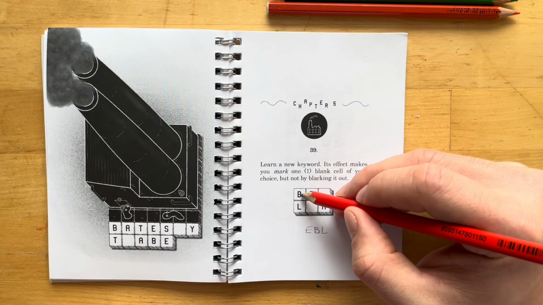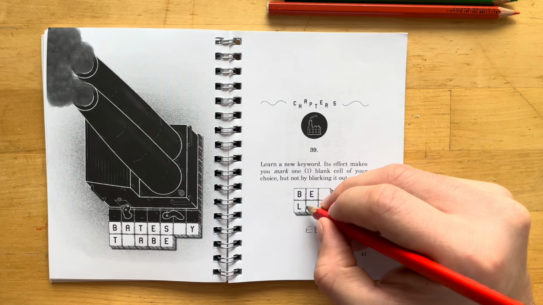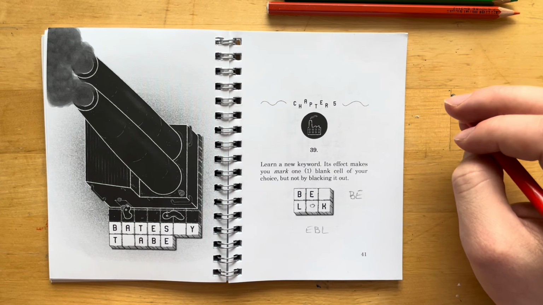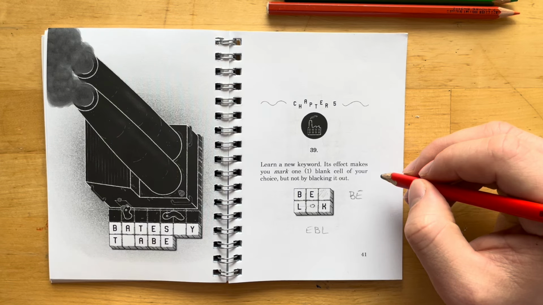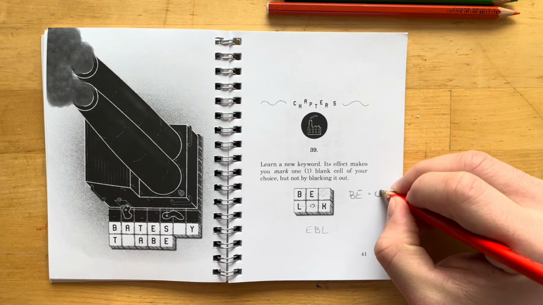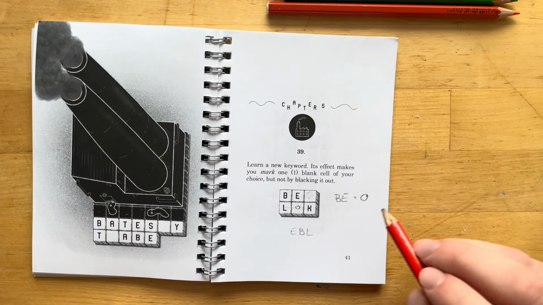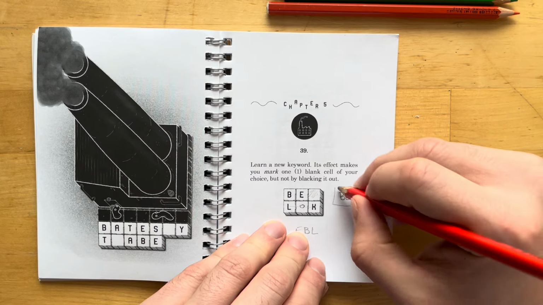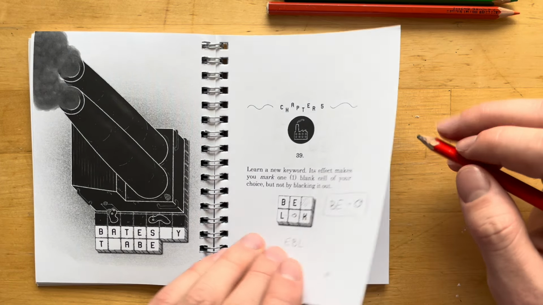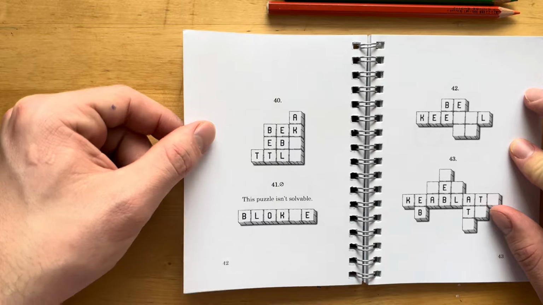What about BE? So B, like this, makes you make an O somewhere, and then you can make LOK and mark this one. Okay, so is it just any letter or is it just O? That's our hypothesis right now, that BE allows you to write a letter somewhere. Okay, let's see what's up.